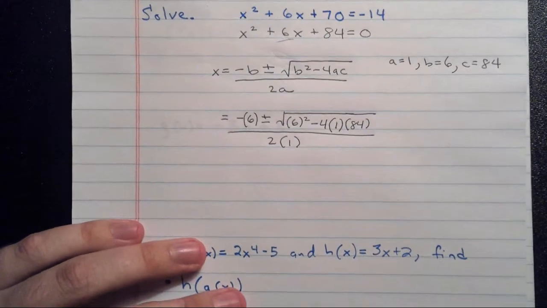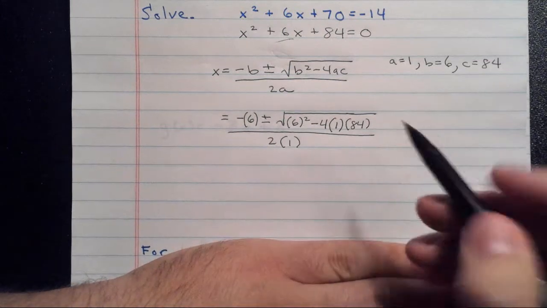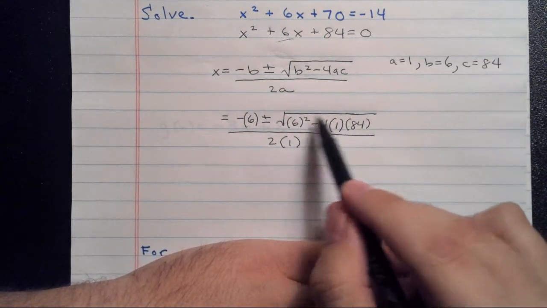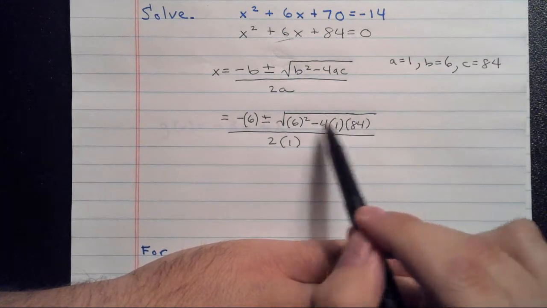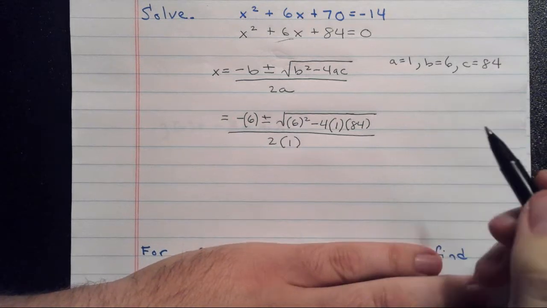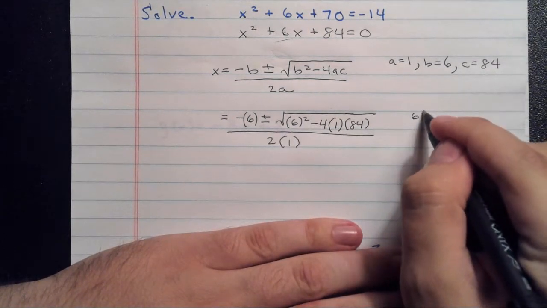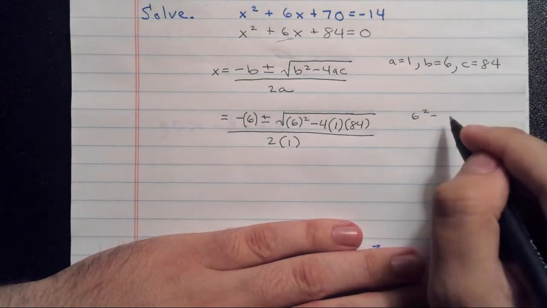Now you might recall, you really don't want to rewrite this many, many times. So what instead we're going to do is look at this radical right here. The area underneath this is called the discriminant. Remember, it tells me the number and type of solutions that this quadratic must have. I'm going to do my work to simplify this off to the side. 6 squared minus 4 times 1 times 84.